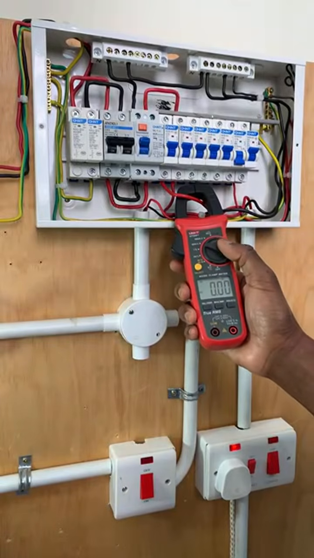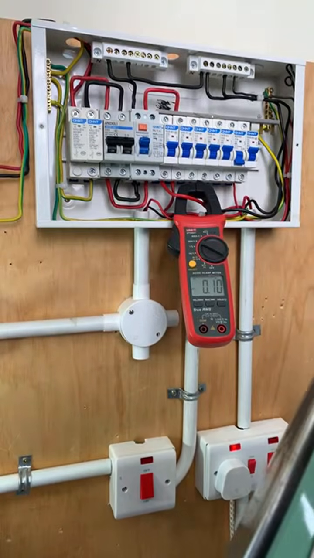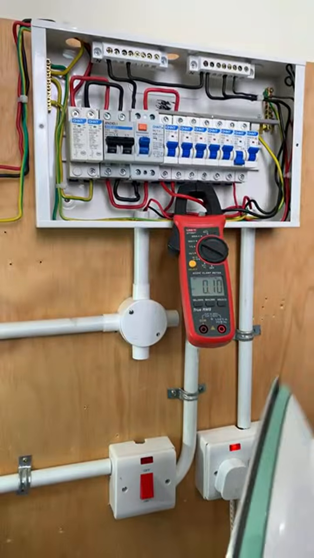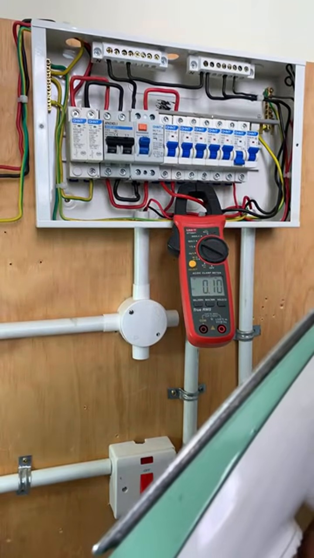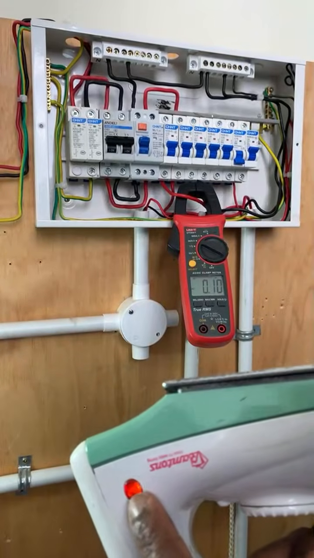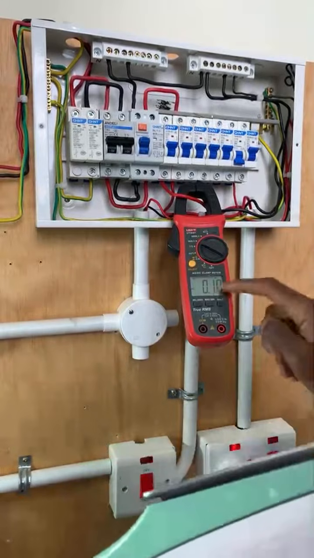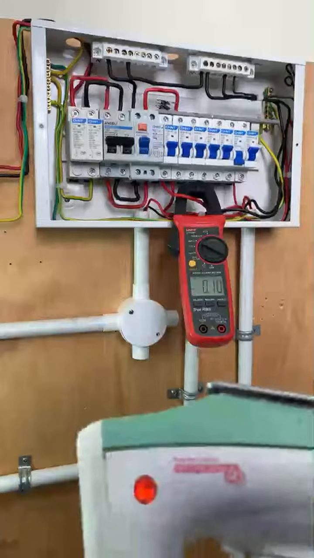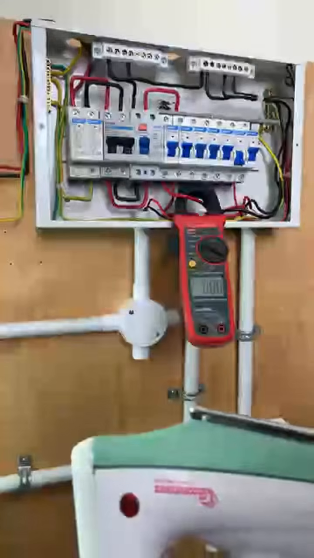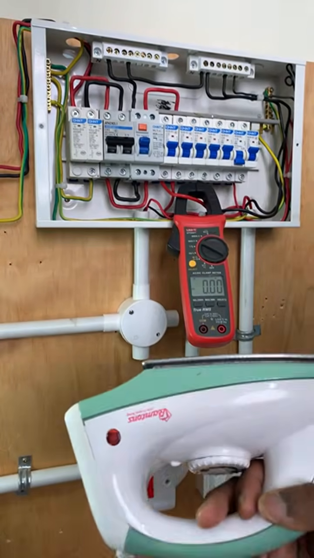What do we have? Hey, really? 0.1, iron box is on 0.1. If this light disappears, it means that the thermostat has been deactivated. We expect zeros here. So let us see. There we go. Zeros, meaning the iron box is off.